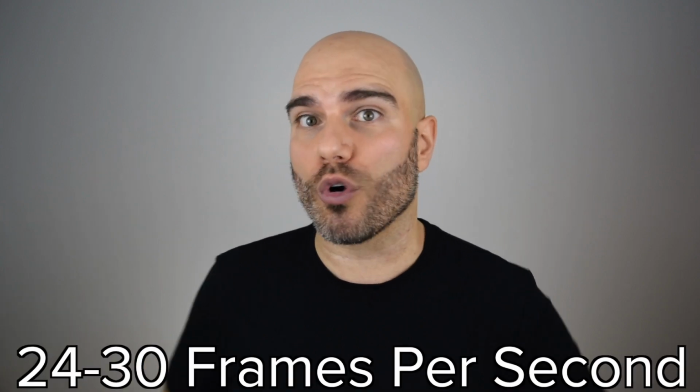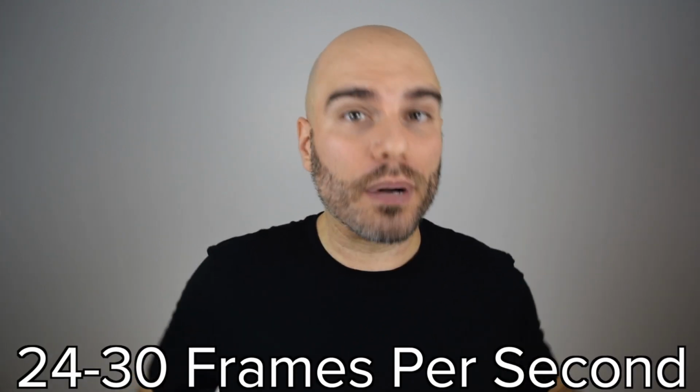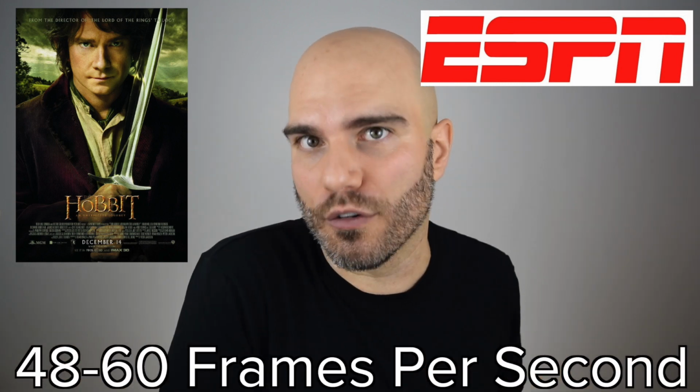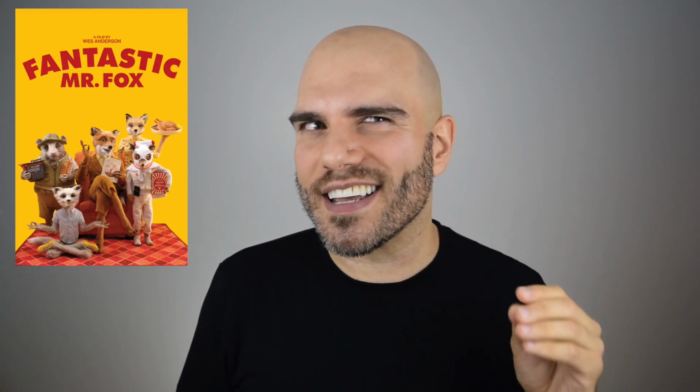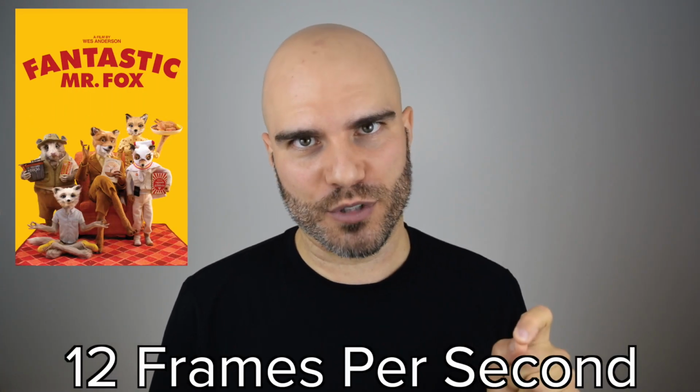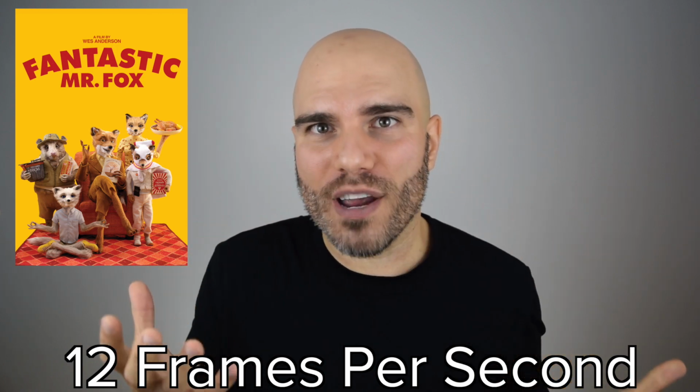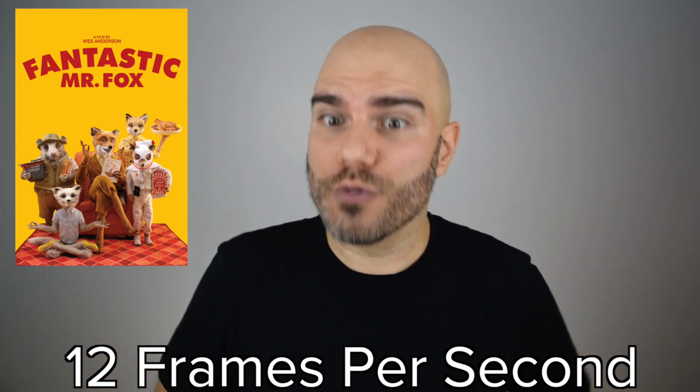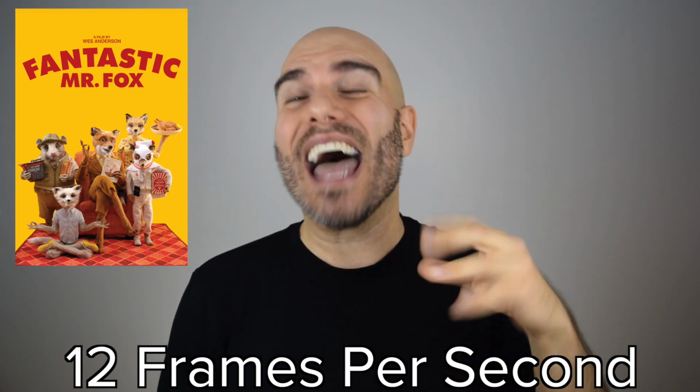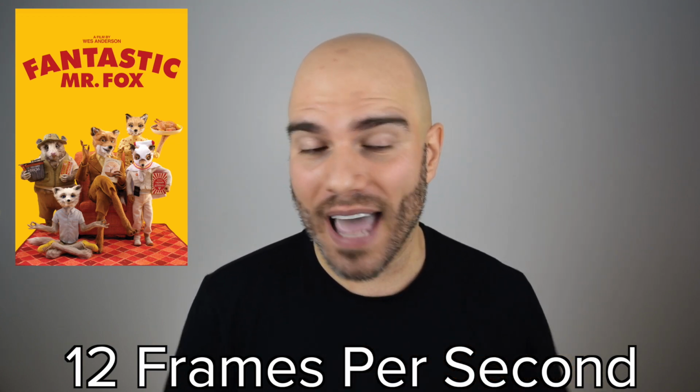A lot of videos on YouTube are shot between 24 and 30 frames per second, but some movies like The Hobbit or live sports are shot in a higher frame rate, for instance 48 or 60 frames per second. However, Fantastic Mr. Fox was shot in, get this, 12 frames per second. Why such a low frame rate? Well, Wes Anderson really wanted the audience to notice and absorb the stop-motion medium.